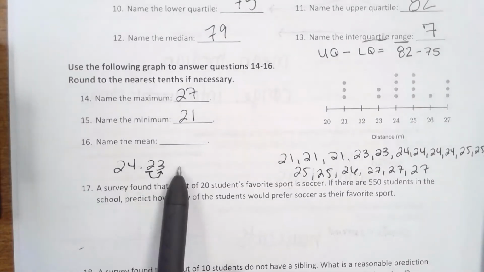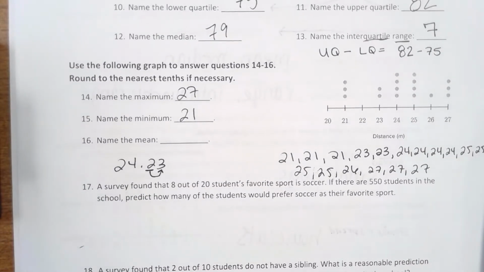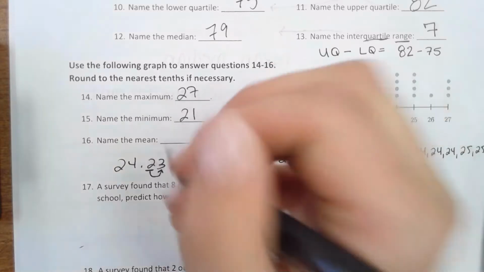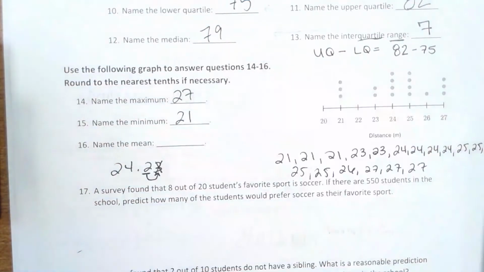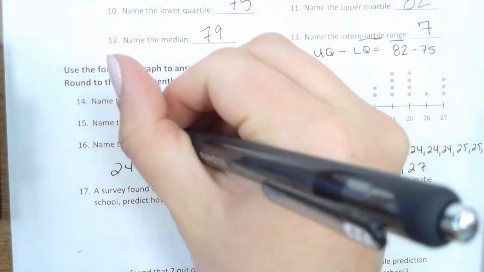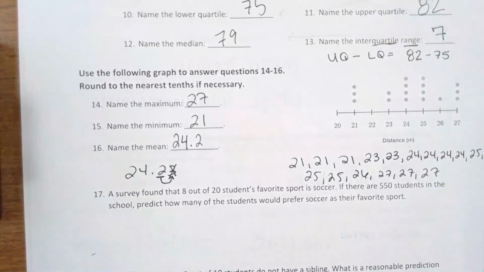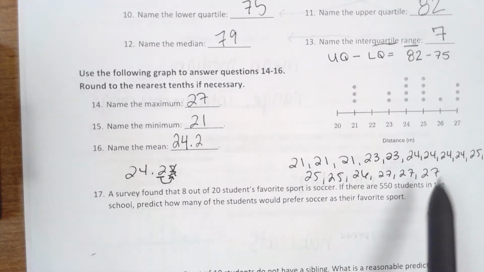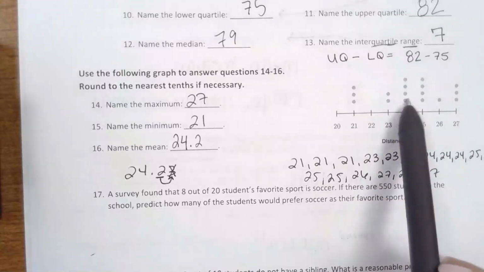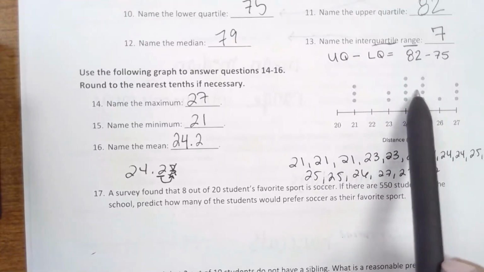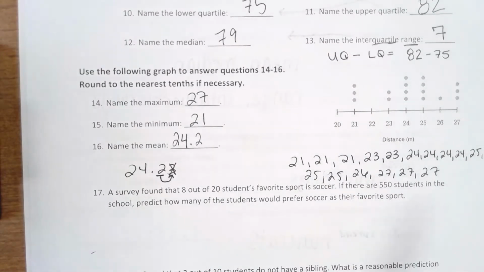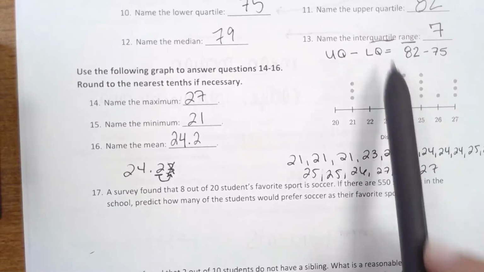If it's not 5 or greater, I'm just going to leave the 2 alone. So in this case, since 3 is not greater than 5, I'm just going to mark it out, and rounding to the nearest tenths, my mean is going to be 24.2. And again, your mean is the average, so it should be a number that will fall within the center of the data. As you can see, the center of the data does lie around this 24, so I should have known right away that my mean is going to be somewhere around 24.